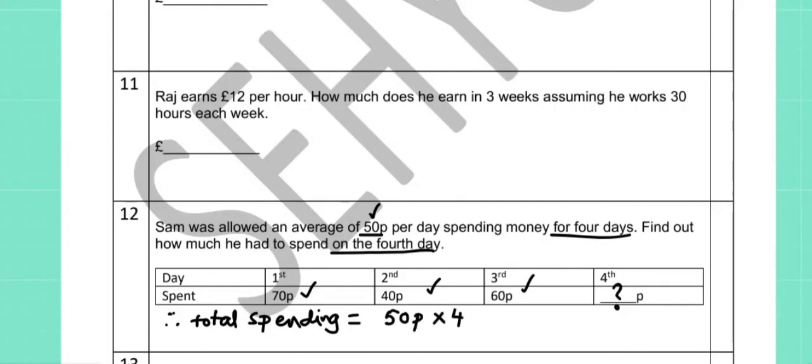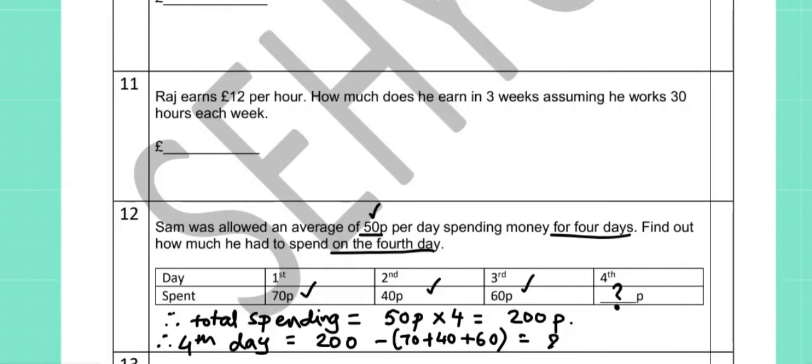So, 50 pence times 4 gives us 200 pence, and we will keep it as pence so that we can calculate further. So, from the spending of 4 days, now we will subtract the spending of the 3 days. So, 70, 40 and 60 will be subtracted from 200. So, which gives us 200 minus 170, which is equal to 30. That is 30 pence is the spending of the last day.